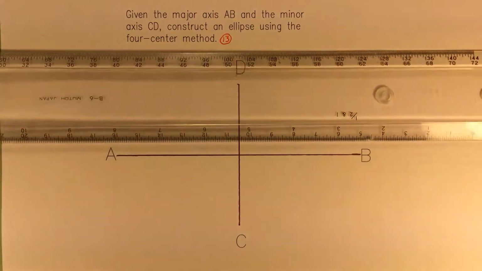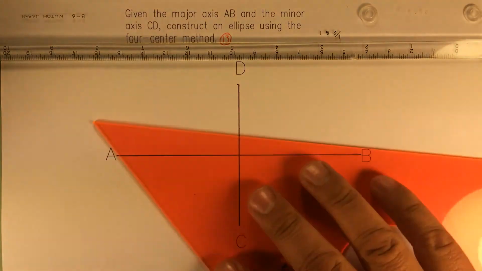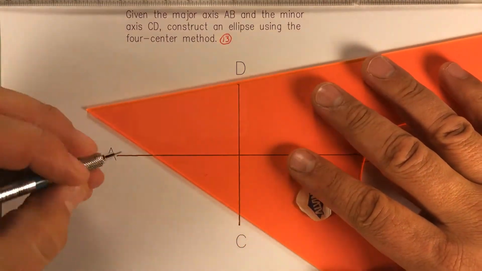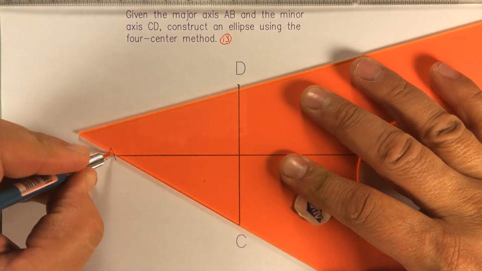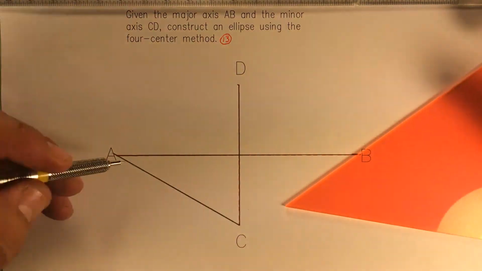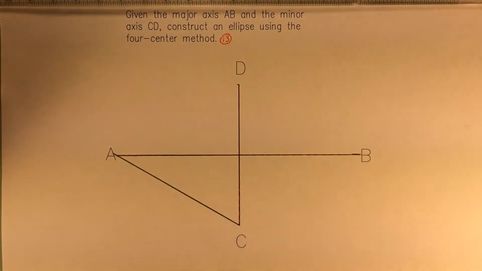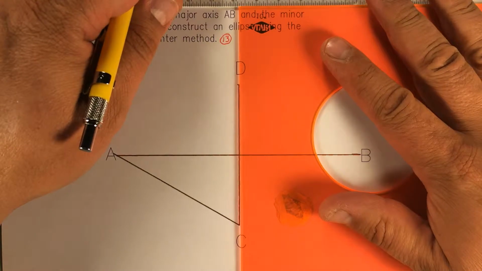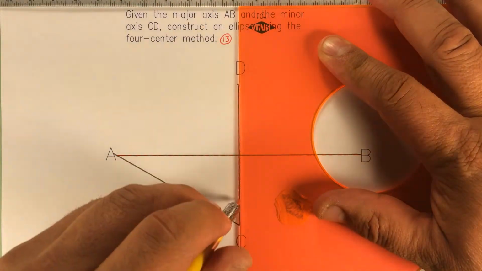The first step we are going to do, we are going to connect A to C. That's a construction line. We're going to use this construction line. Another thing we're going to do, we're going to extend our CD a little bit farther past their points. We are going to need that extra line out here to do our construction.